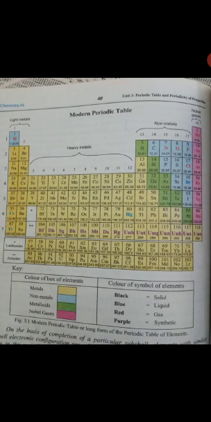Mostly the metals are used in making aeroplanes, trains, building frames, automobiles, or different machine tools according to their specific properties. All metals and non-metals show a variety of chemical reactions, which we will discuss in this chapter. First, we will discuss what metals are.